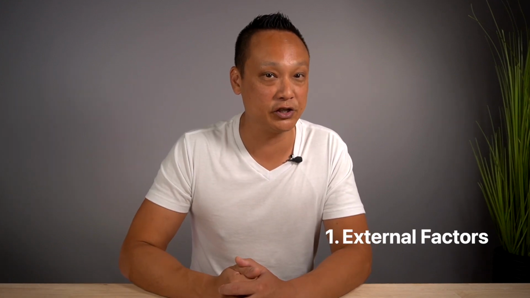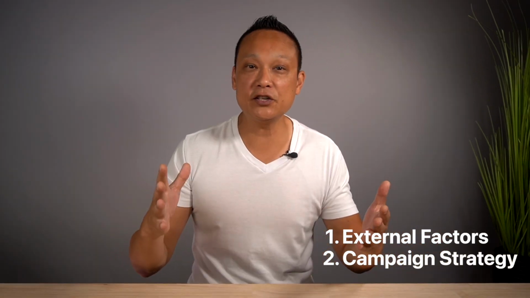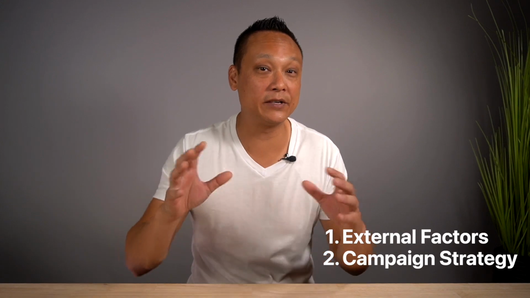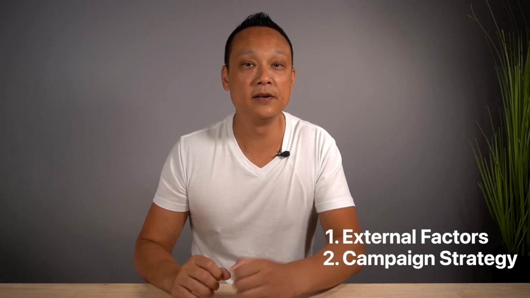there's 2 main reasons why poor PPC performance isn't always related to just your bids and advertising strategies. And so the second main reason is not setting up your PPC campaigns correctly right from the start. You can't just use a keyword research tool and slap together a random list of keywords into a campaign and expect it to perform.